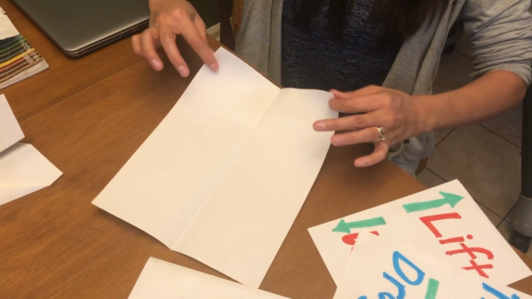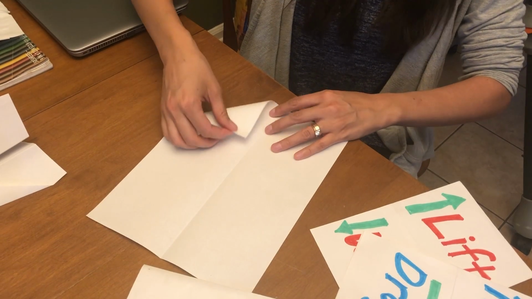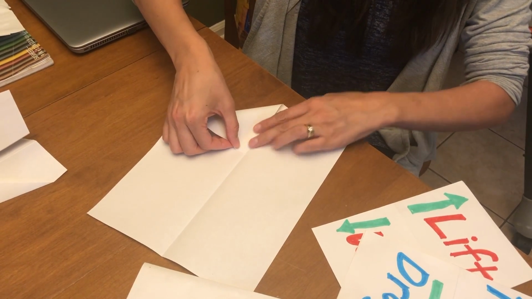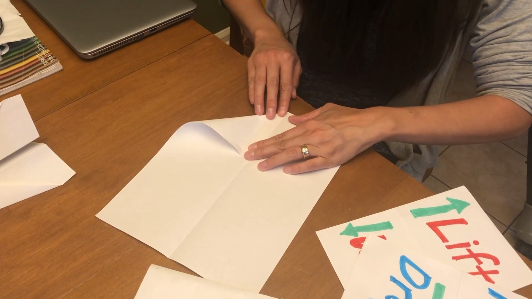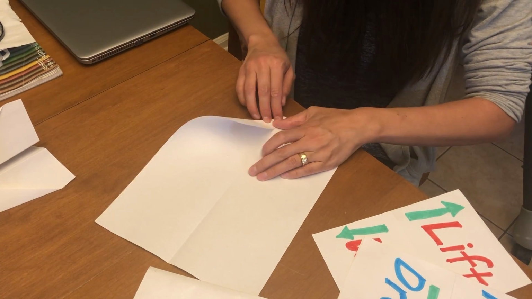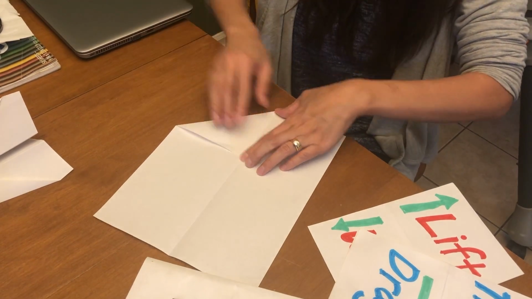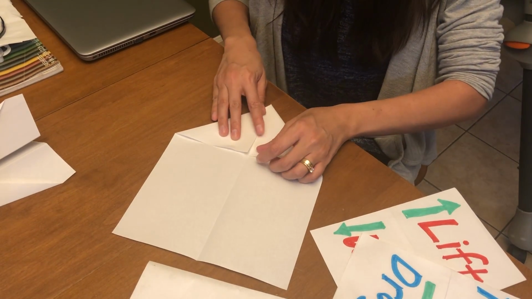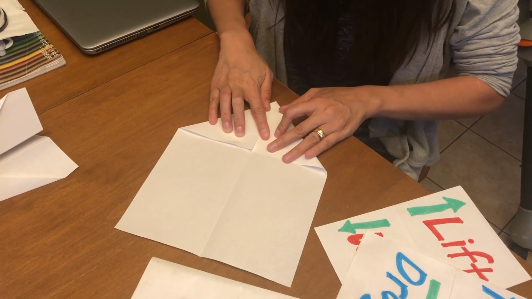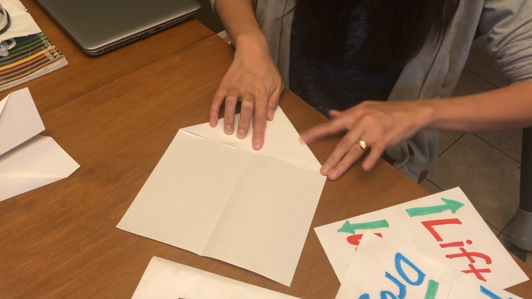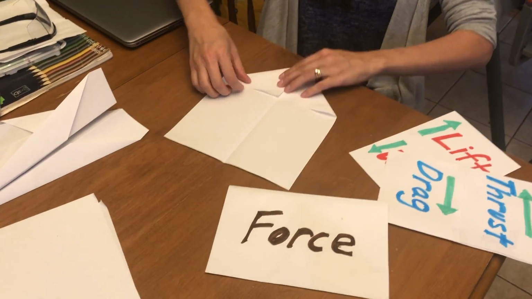The next fold is to take your 2 corners and fold them to that center line. Follow that center line as a guide and fold the corner in. Try to watch that you get it nice and along that line, and then press. I'm going to do the same to the other side. This is a first fold for most all airplane designs. You're going to do these first 2 folds.